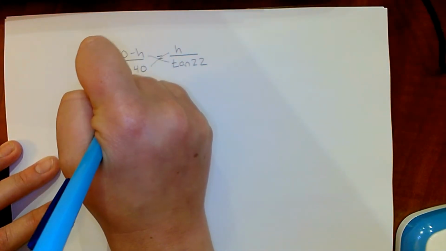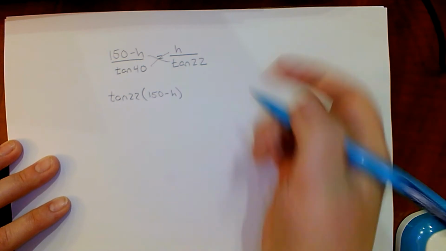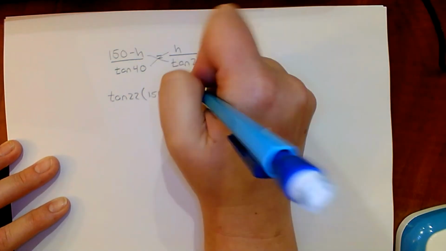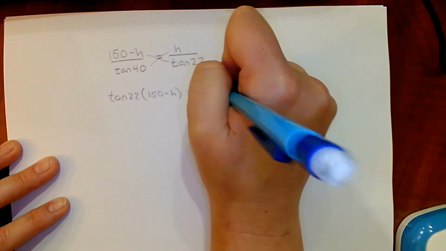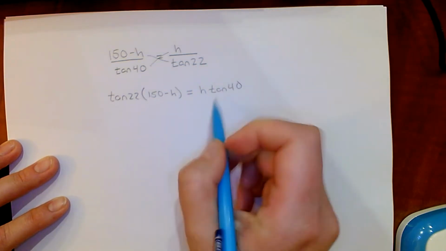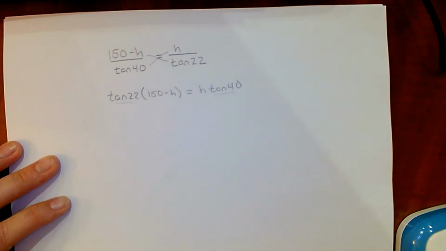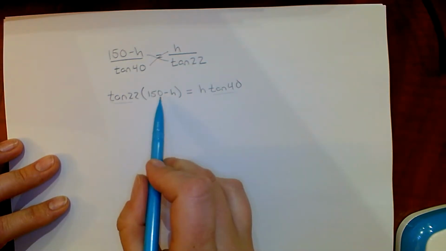So we have tangent 22 times 150 minus h, don't forget that that stays in parentheses, equals h times tangent 40. Now remember, these tangent 40 and tangent 22, they're just numbers. We can plug them in the calculator. I'm going to wait until the end to do that.